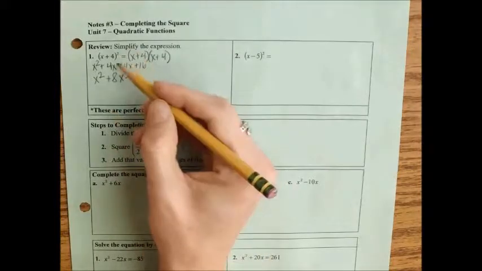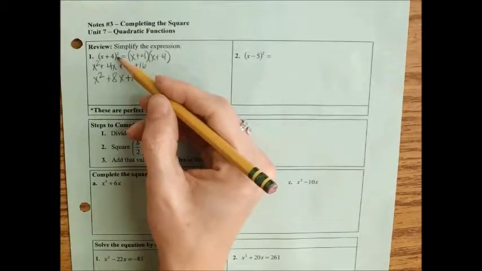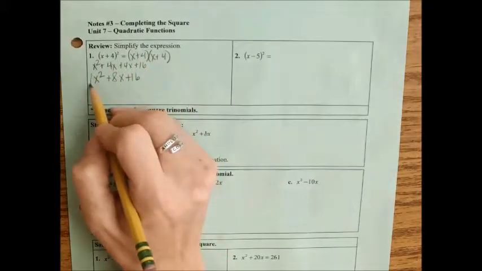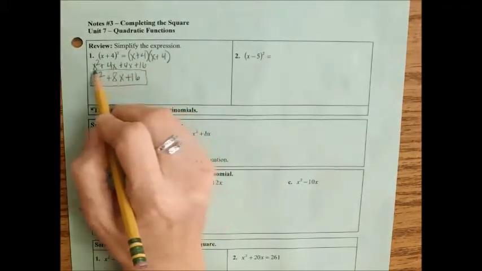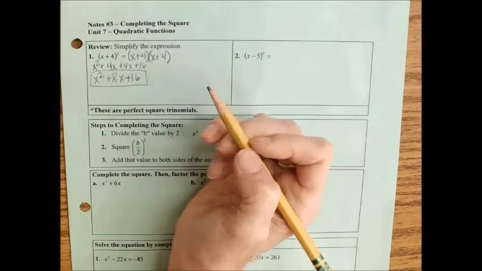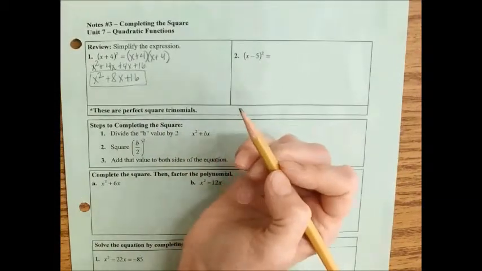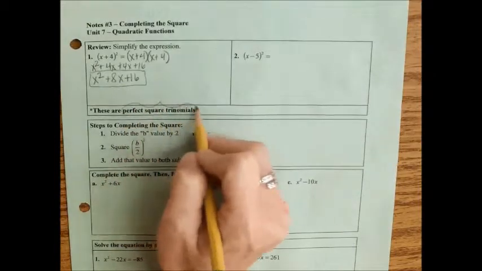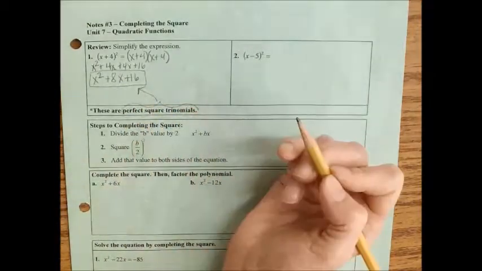So again, this binomial, when we simplify it, this is what we come up with. Now the reason that we are reviewing this is it does make a big connection with completing the square. First of all, these are called perfect square trinomials. Okay, so that's the name. It's called a perfect square trinomial.